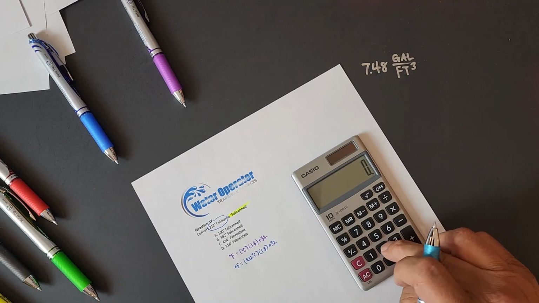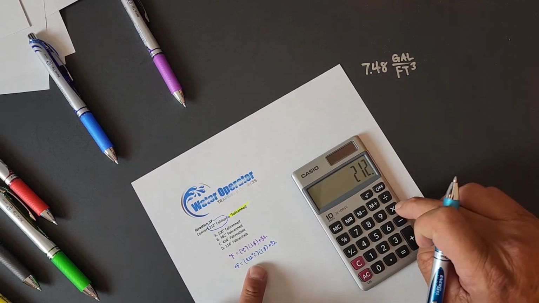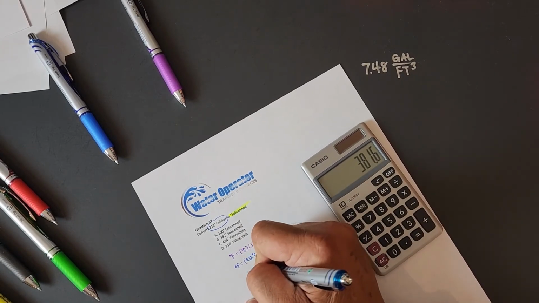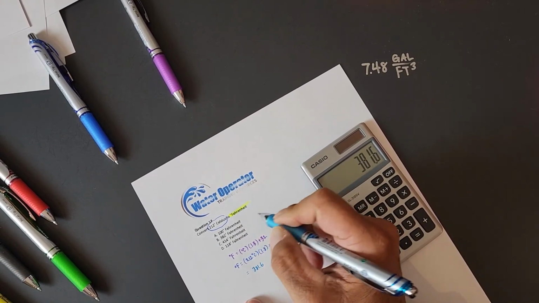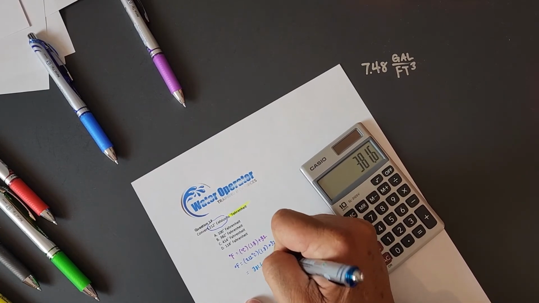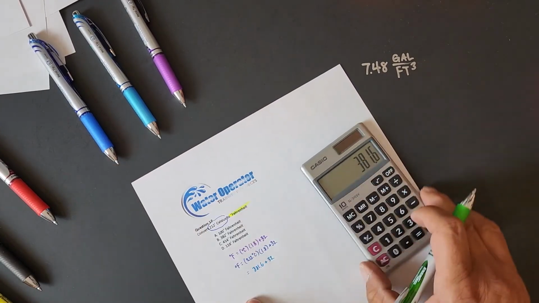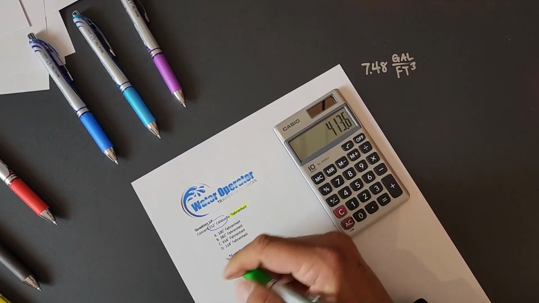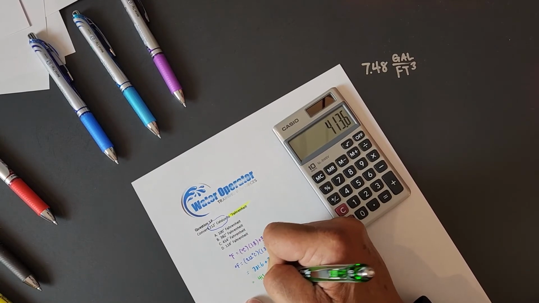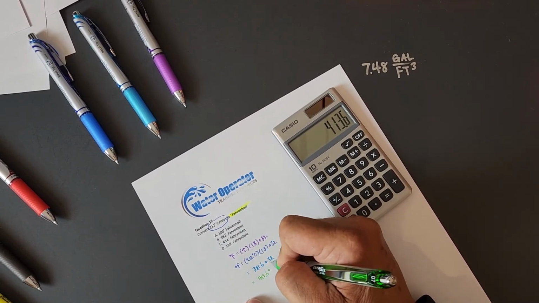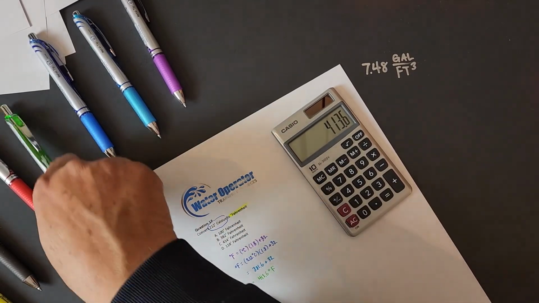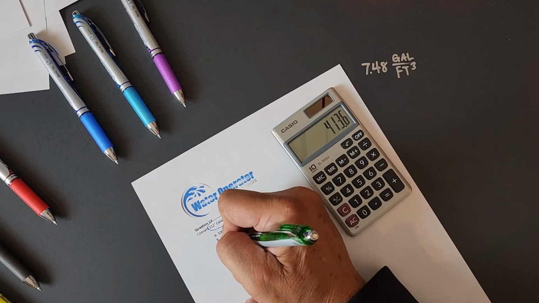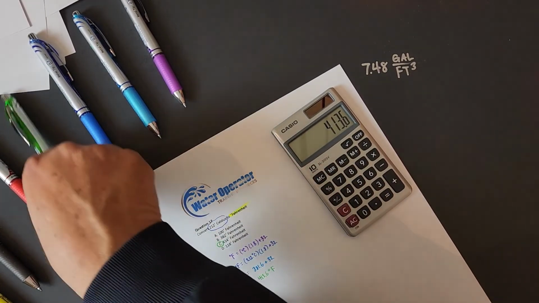Let's do the math. 212 multiplied by 1.8, that gives us 381.6, and we're going to add 32, plus 32, and that gives us 413.6 degrees Fahrenheit. Look at that. Oh, and the correct answer is 403. Cannot forget to answer the question.